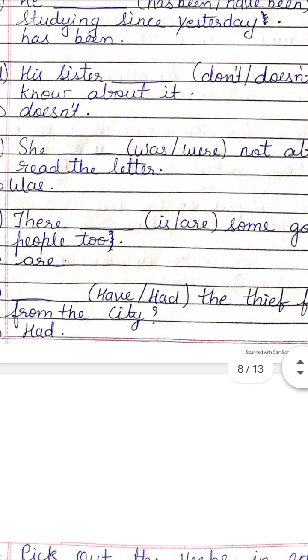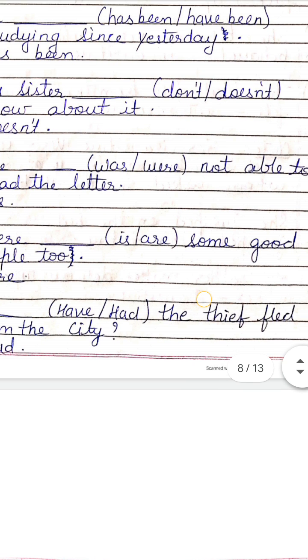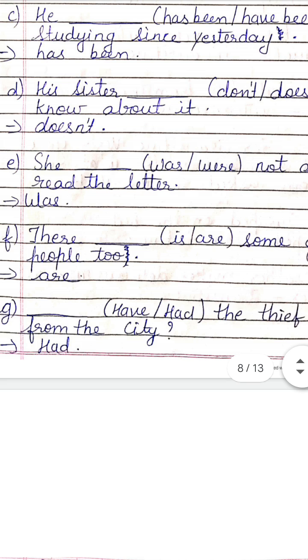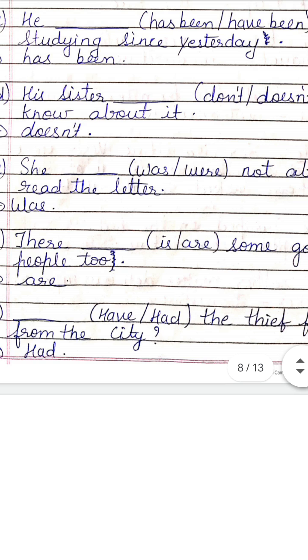For singular subjects you normally use has, and for plural subjects you use have. Her sister dash don't or doesn't know about it. Now don't comes when the subject is plural and doesn't comes when the subject is singular. So his sister is only one, it's a singular subject, so doesn't will come. So don't comes when the subject is plural and doesn't comes when the subject is singular.